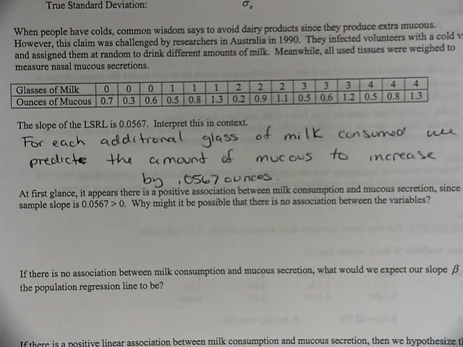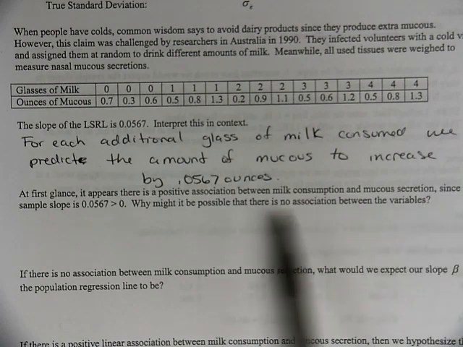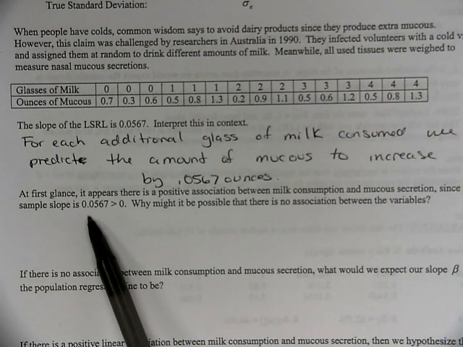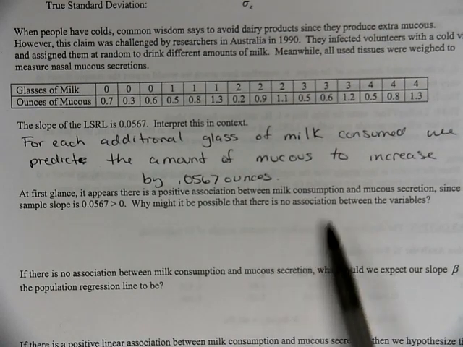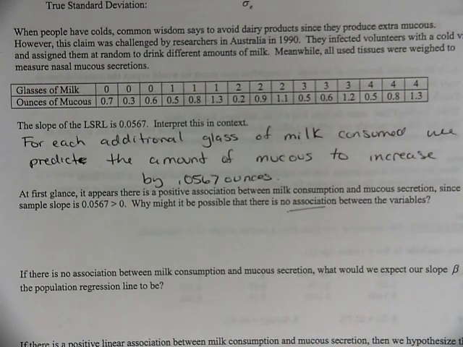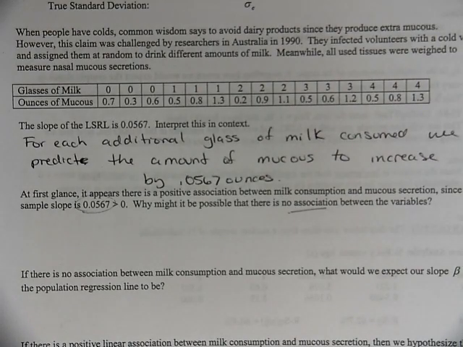So, at first glance, you think there's a positive association between the milk consumption and mucus secretion, since the sample slope is 0.0567, which is greater than 0. Why might it be possible that there's no association between the variables? What's happening with this slope? It's positive, but think about the number. It's very, very tiny, right, close to 0. Remember what happens when you have a slope of 0? Yeah, there's no correlation. It's like a flat, horizontal line, right?